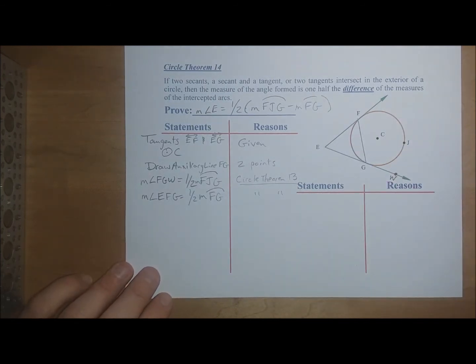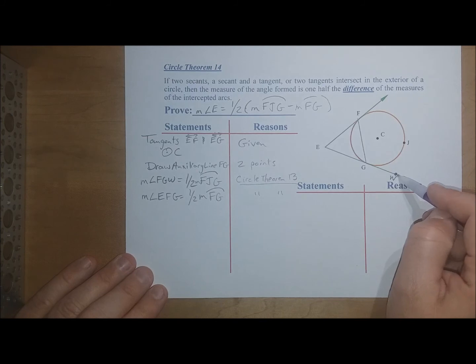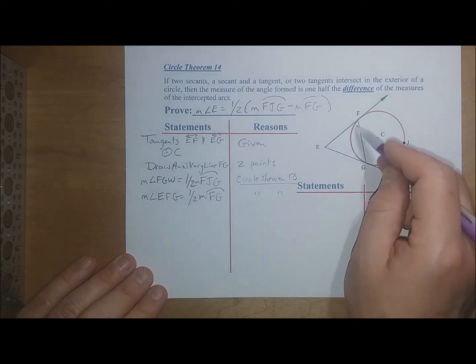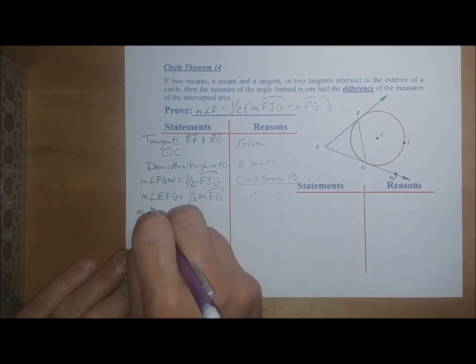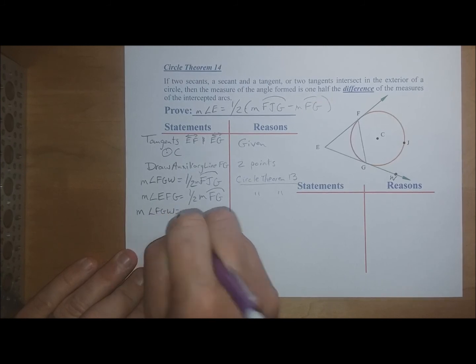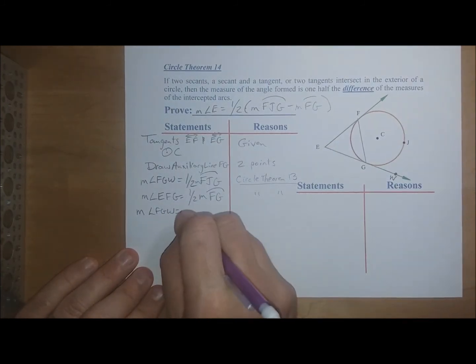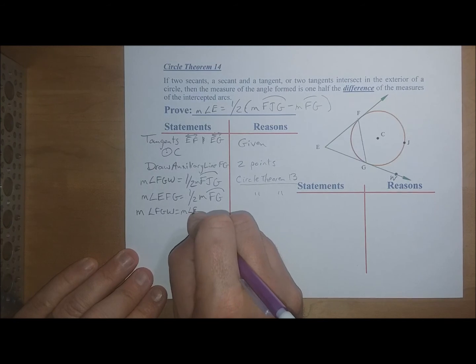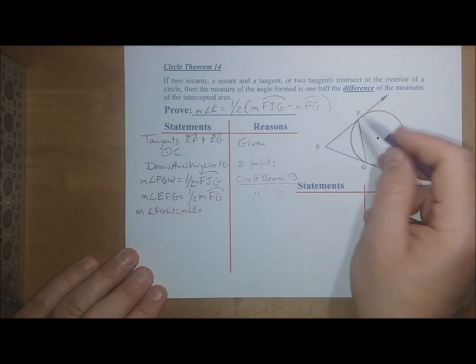Okay, good. And I think we also know that this angle FGW is an exterior angle to this triangle. So the measure of angle FGW equals the sum of the measure of angle E plus the measure of this angle EFG.